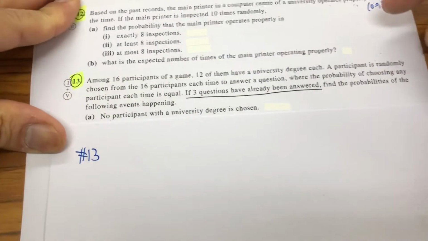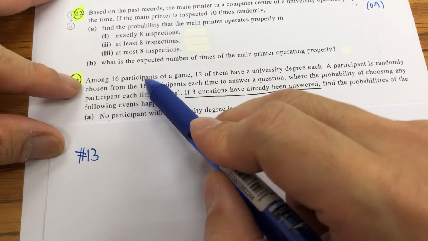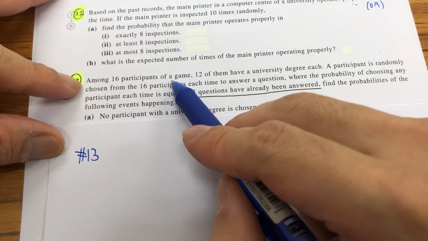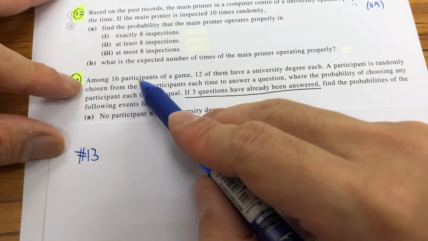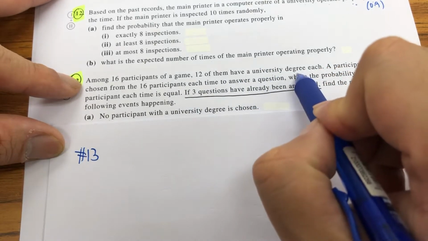Now, let's do it. Number 13. Among 16 participants of a game, there are totally 16 people, 12 of them having a university degree.